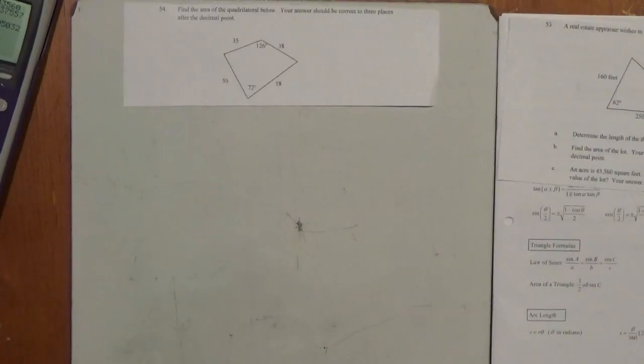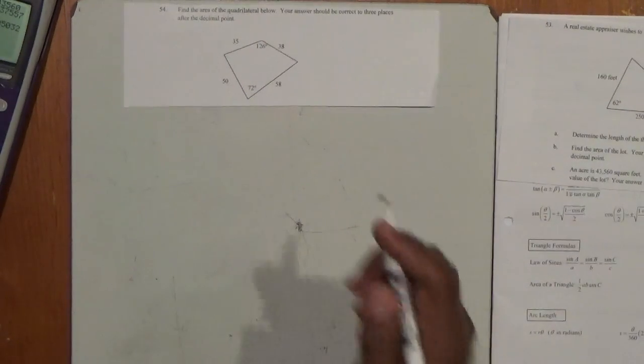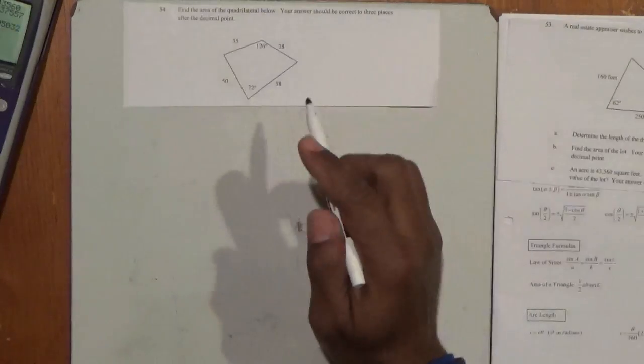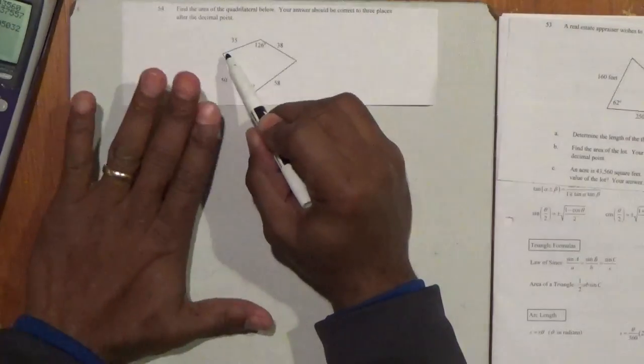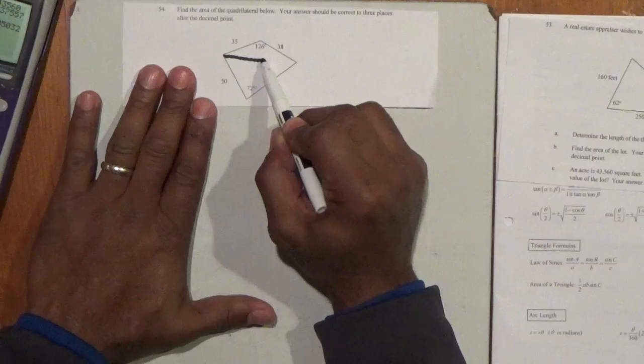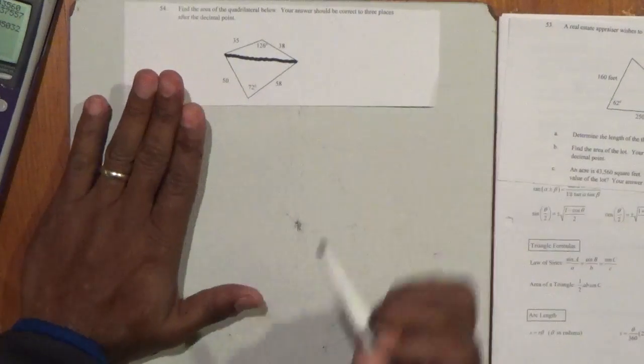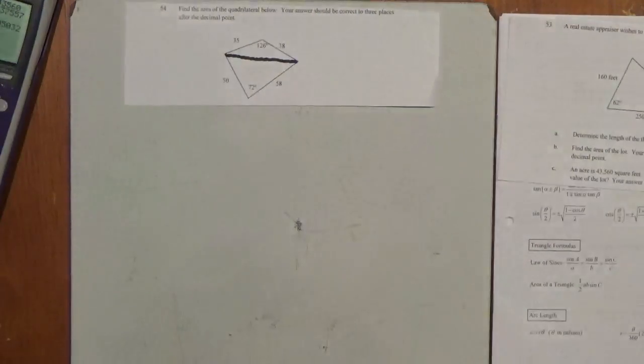Number 57 says find the area of the quadrilateral below. I look at this and I'm not sure exactly what to do at first, but then when you look at it, we can make this into two triangles. We're going to draw straight across, and if we draw straight across, we have two triangles there.